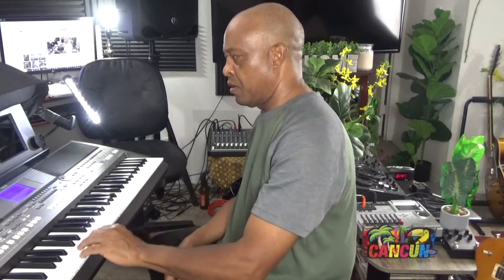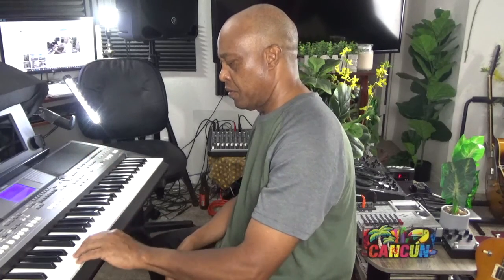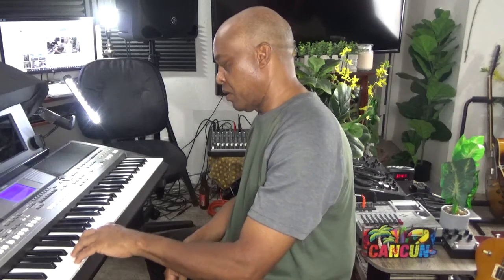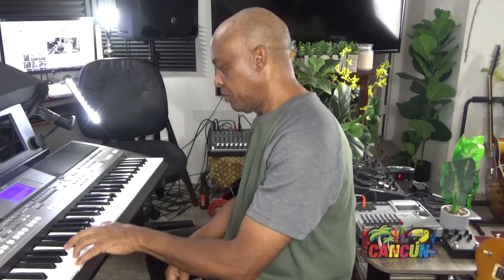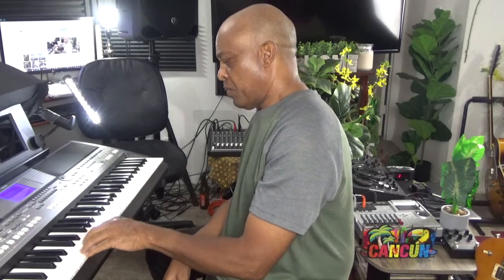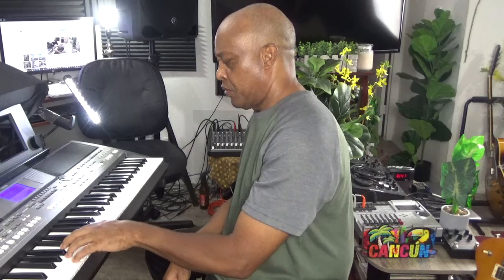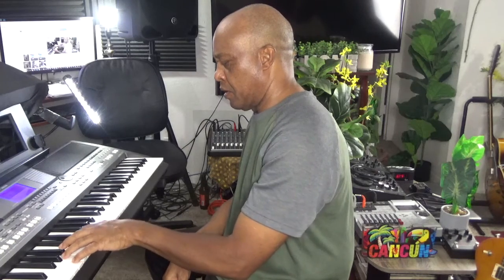It is a 4 measure melody line, and in the first measure, I include C major 6. And then in the second measure, I include A7 flat 9.